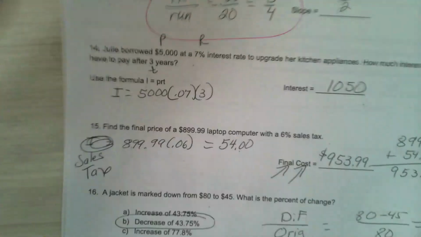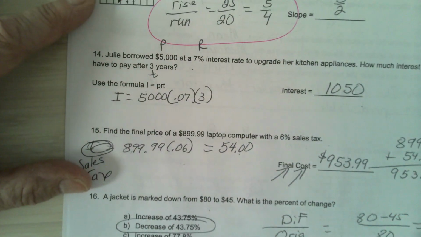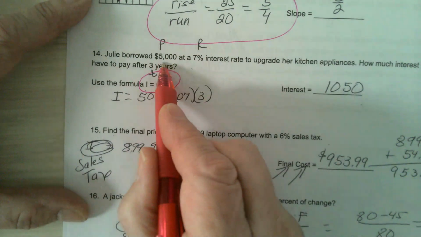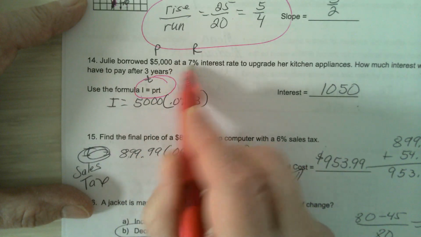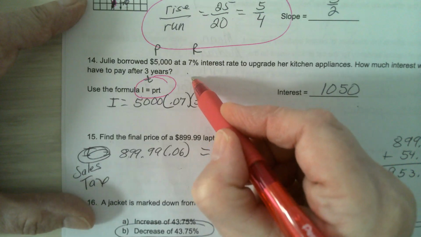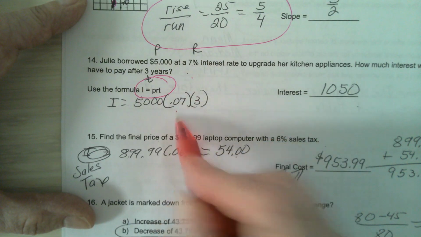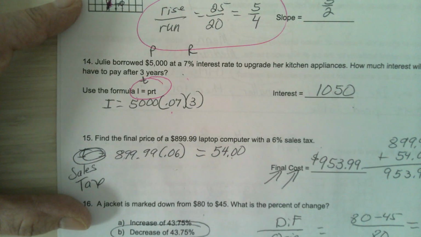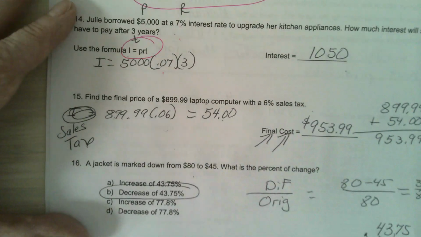The formula for interest, it will give you this formula on your test. I equals PRT. That's your principal, your rate, and years is your time. You change your percent to a decimal, 0.07, and your interest is $1,050. Any questions?